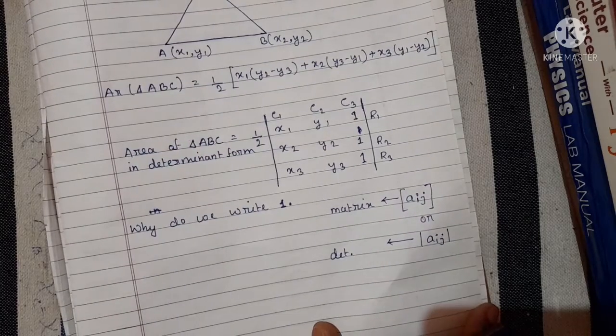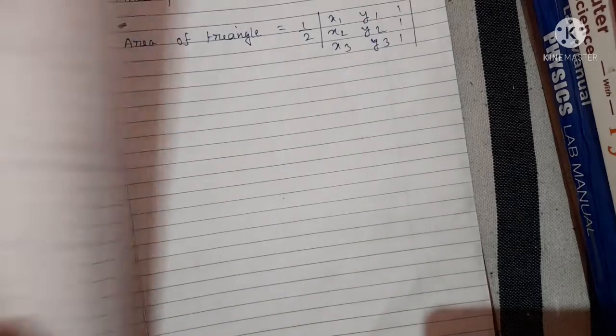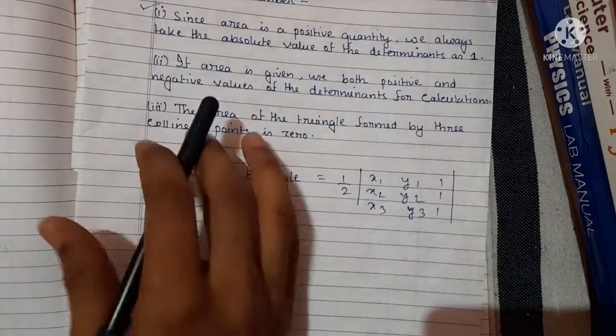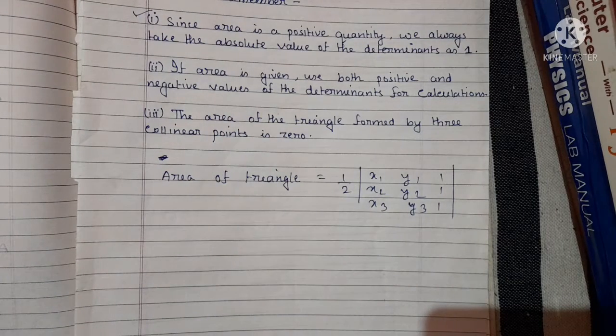So let's move ahead. Before this I need to tell you why we are writing this 1 1 1. We know that the area of a triangle is a quantity that cannot be negative, so it should always be positive. This is why we write 1 1 1, to get the result in positive.